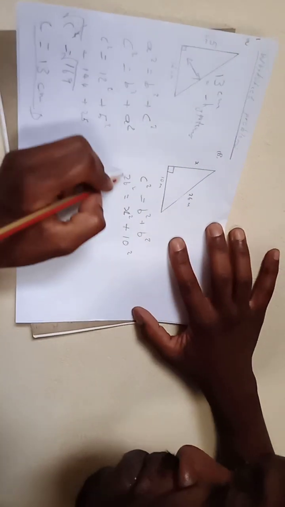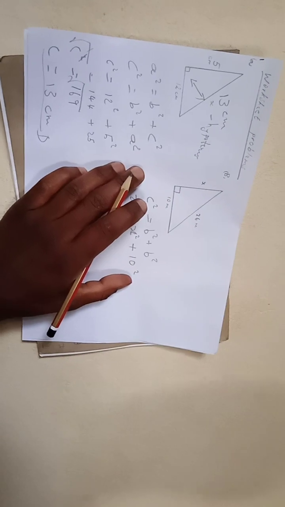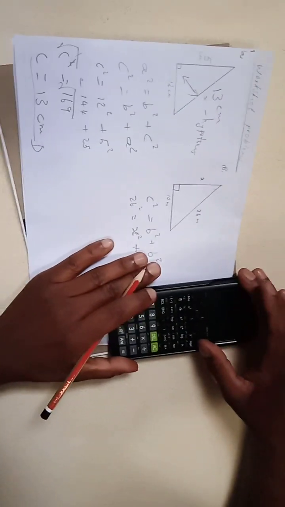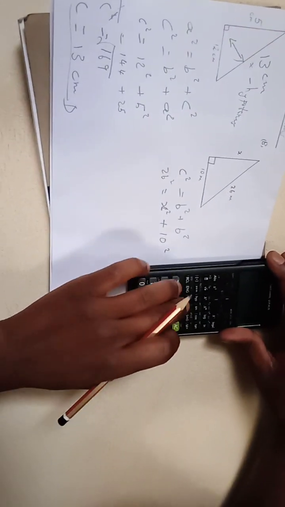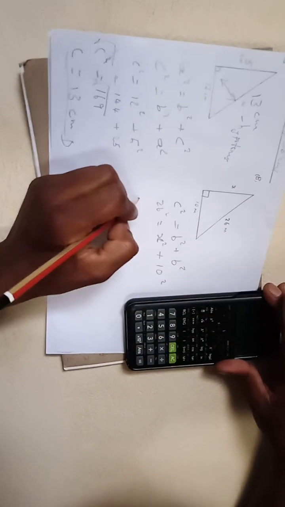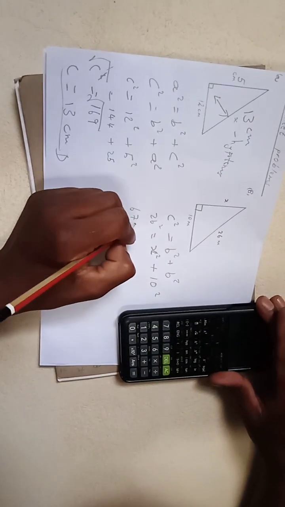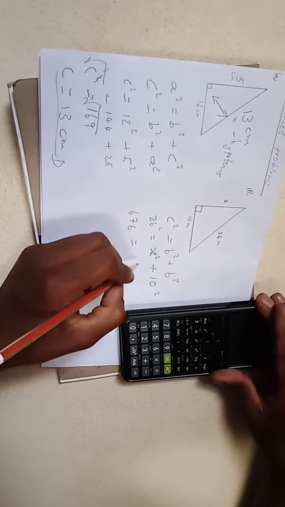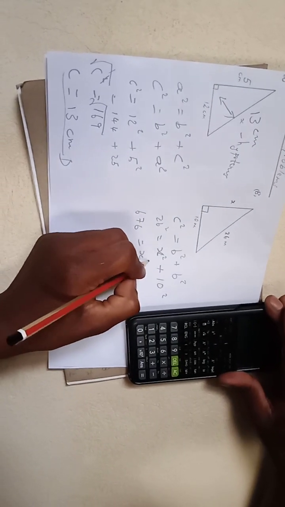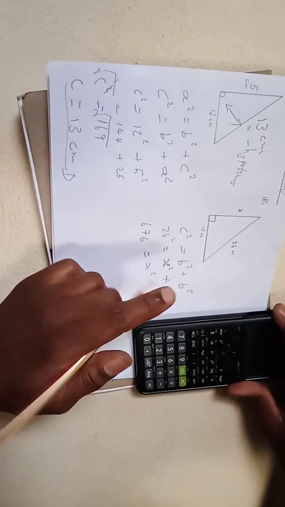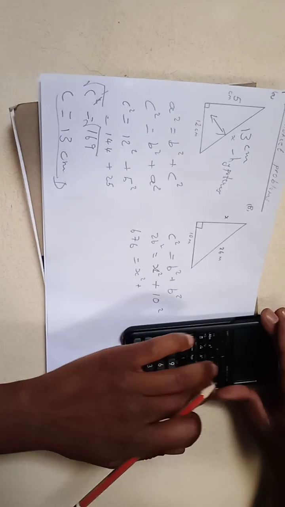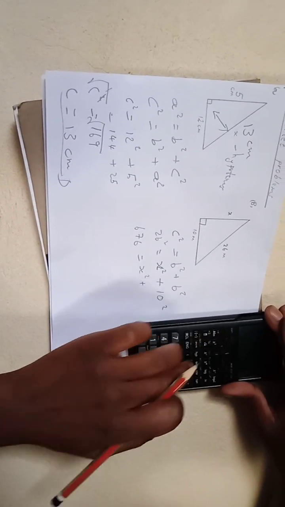Now we have to remember, what is 26 squared? 26 squared is 676, isn't it? And then there's X squared. What is 10 squared? 10 squared is usually 100, but I'm just going to do it here.